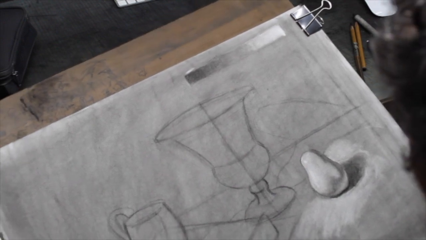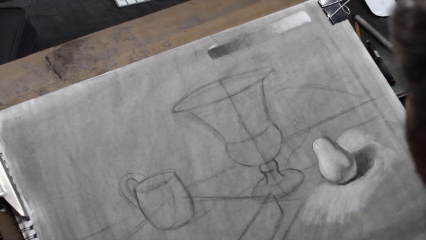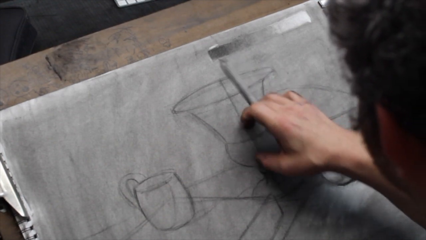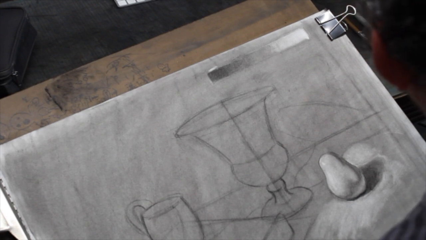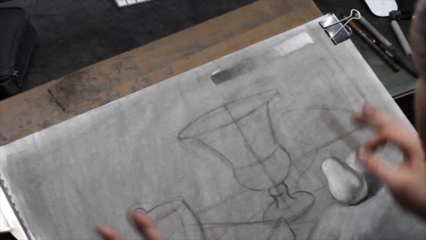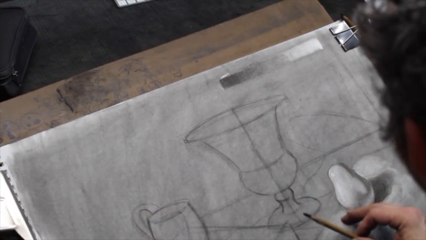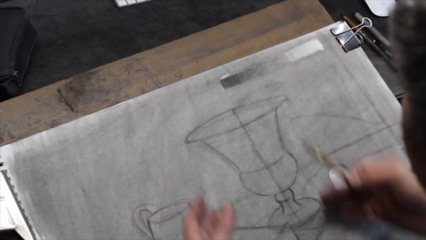Okay, so now let's move on to something that's a little bit more complicated. We've got this very dark, reflective vase. Whenever you have a dark object, the very first step is to darken the whole thing.